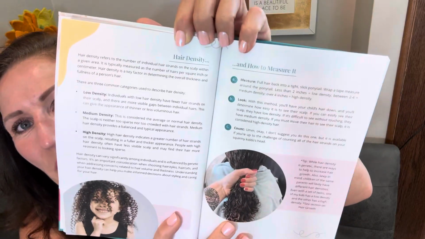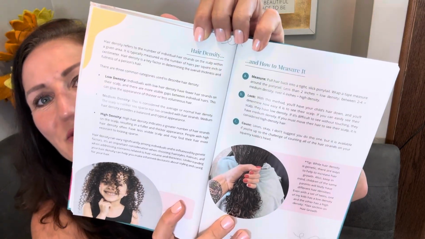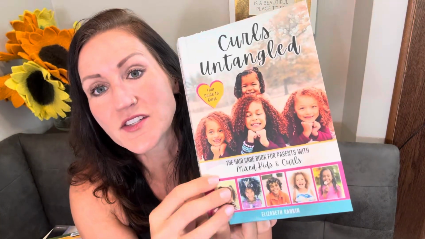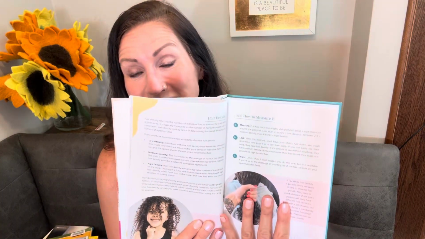Friends, in this video, we are going to learn how to determine the density of your child's curly hair, how to measure it, and what exactly hair density is. All right, we're getting into pages 11 and 12 of my book, Curls Untangled. This is your hair care guide for parents with mixed kids with curls, and I am going through the entire book. This video specifically is about hair density.